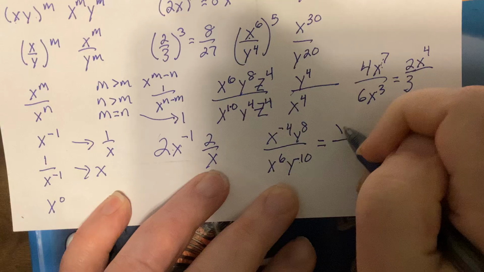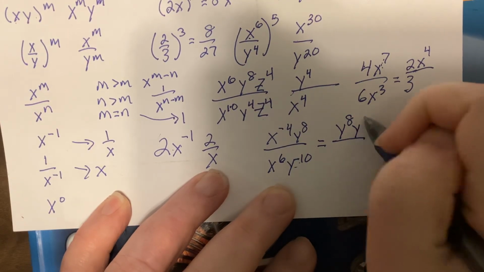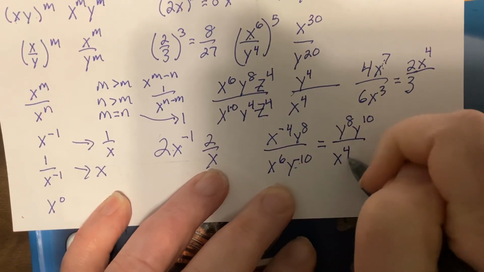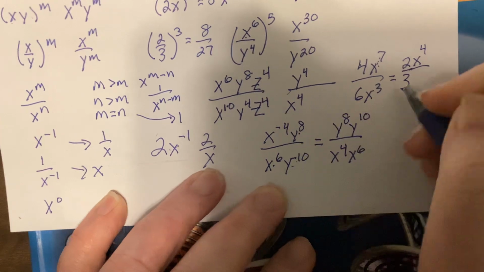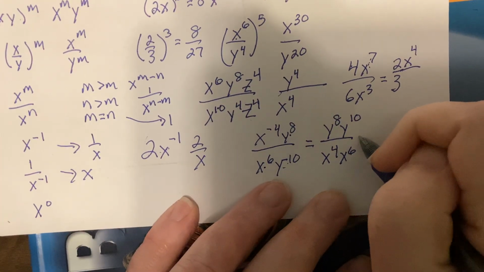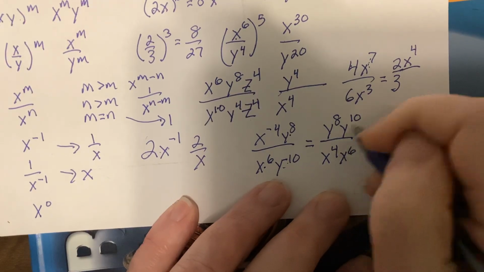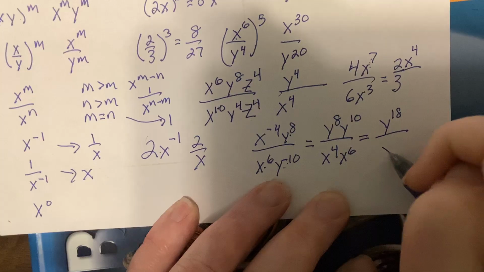So it'd be y to the 8th on top. Bring this one up, y to the 10th. Bring this one down. But notice I didn't move this x or this y because they're not negative powers. So when they're on the same level, you multiply two things with the same base, you add the powers.